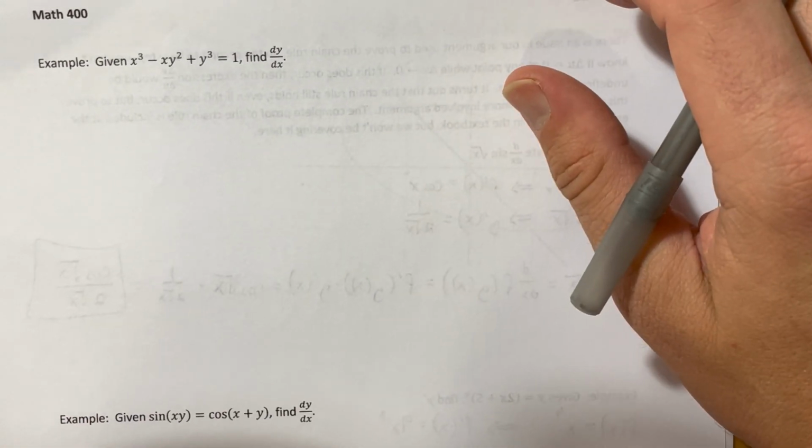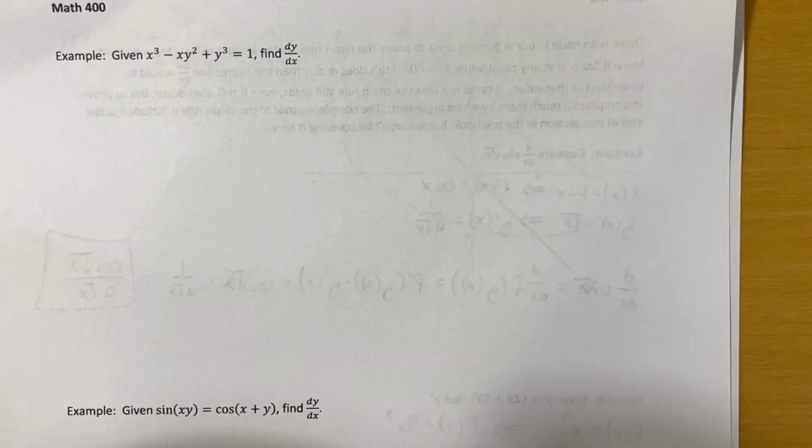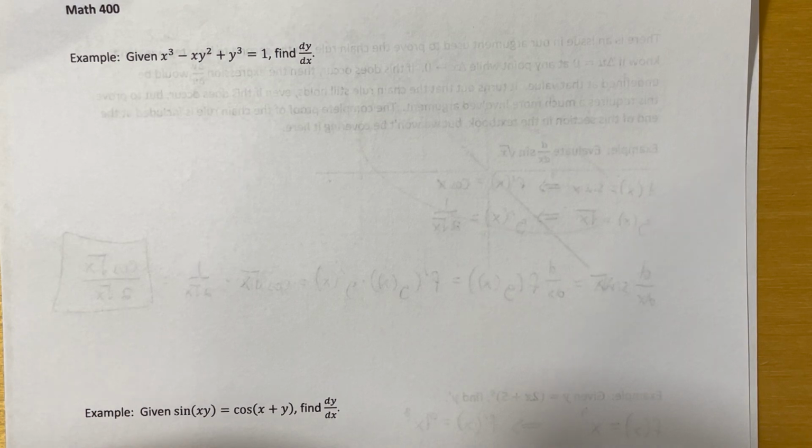So here's another example, a little more complicated. This time it's only asking me for dy/dx. I'm not looking for a specific tangent line or a specific slope anywhere.